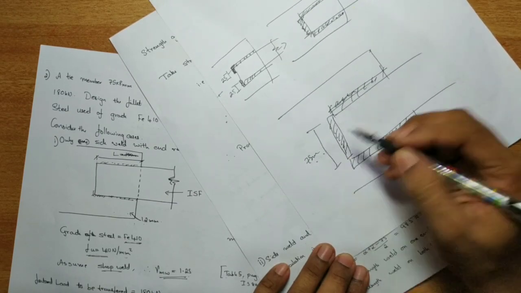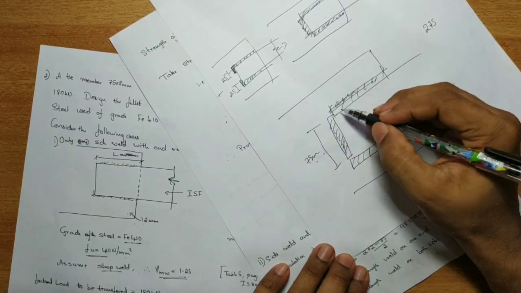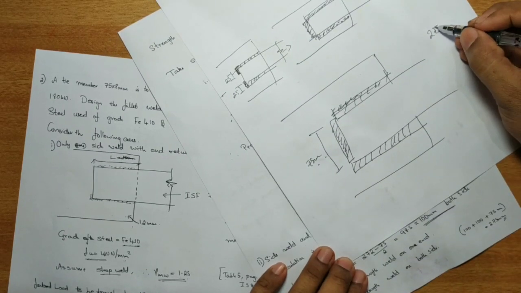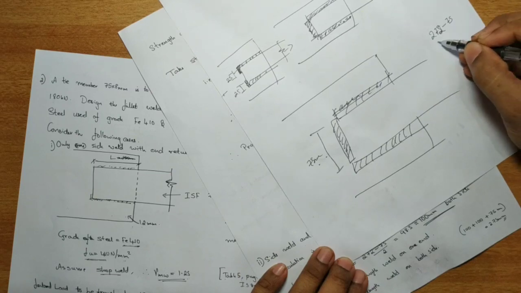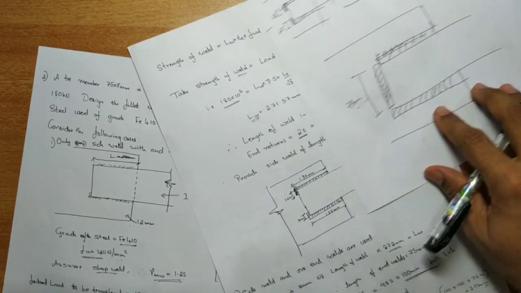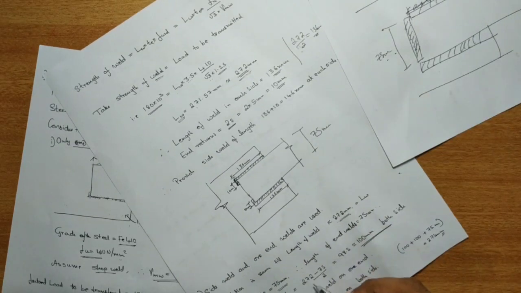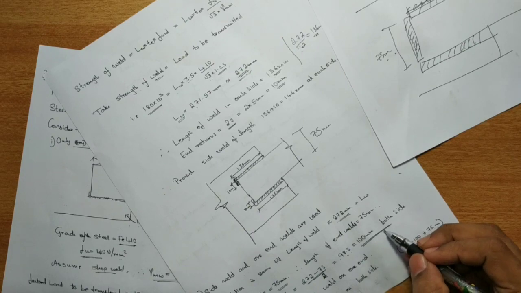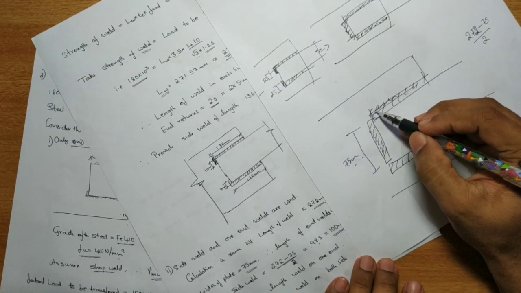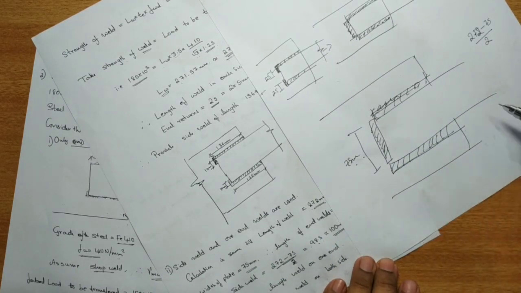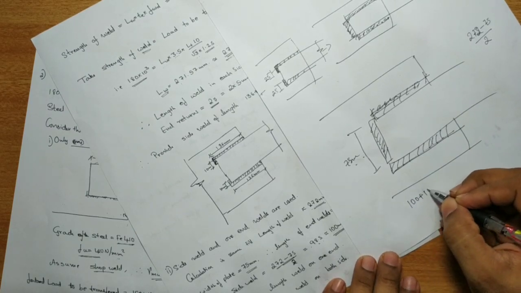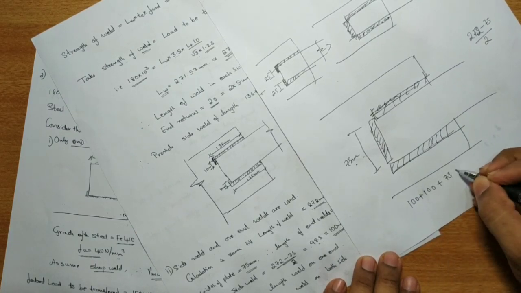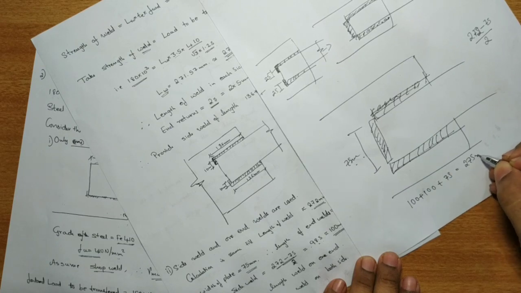You already got the total as 272, right? So what will be the side weld? 272 minus 75, divided by 2, that is 98.5. You can take it as 100 mm on both sides. So here 100 mm, here 100 mm. So 100 plus 100 plus 75 becomes 275 mm.